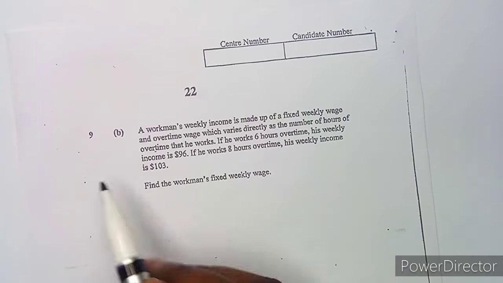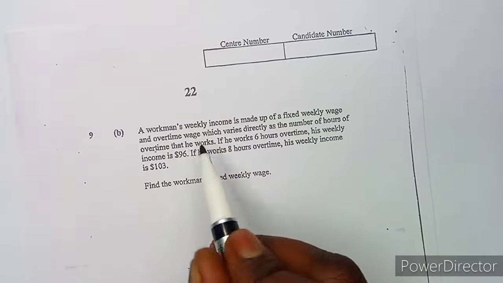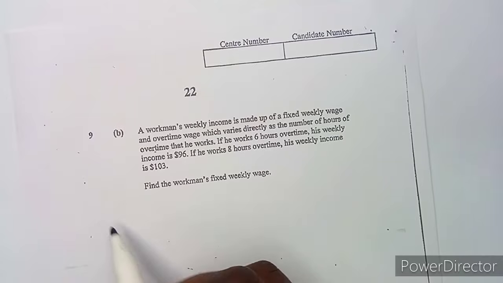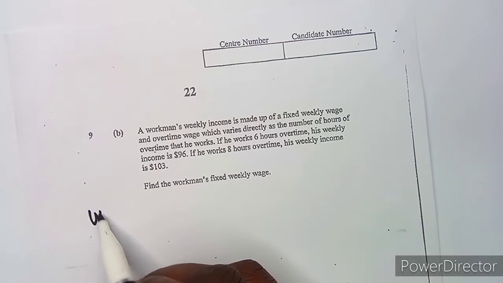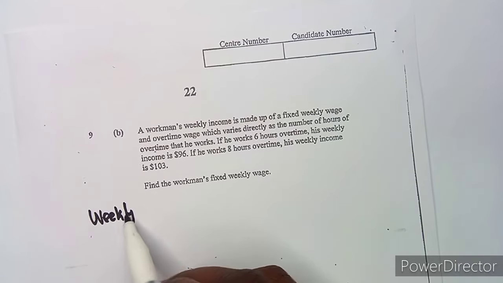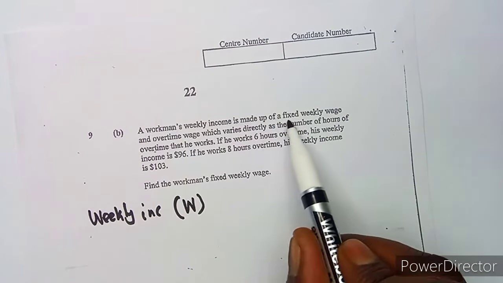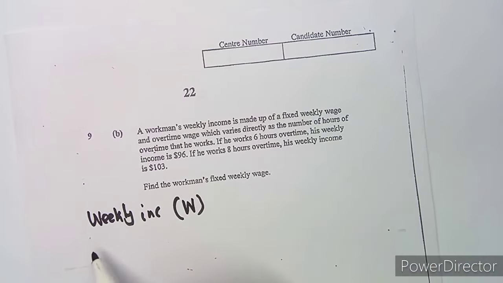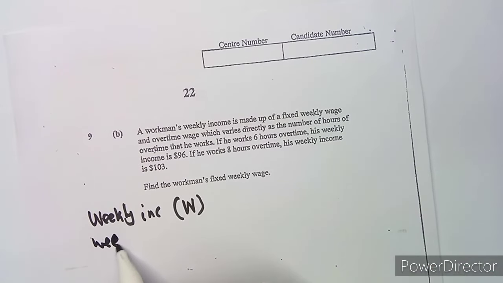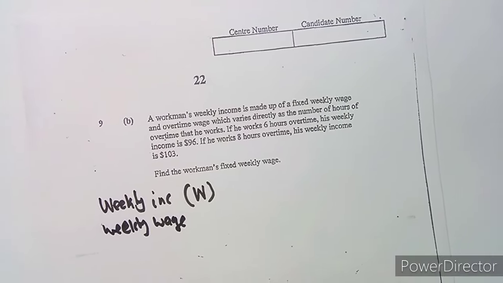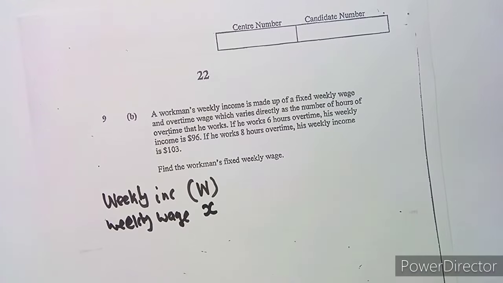A worker's weekly income, so let's just say the weekly income, that's our W in this case, is made up of a fixed weekly wage. In this case, let's just say weekly wage, that's our X, all right?